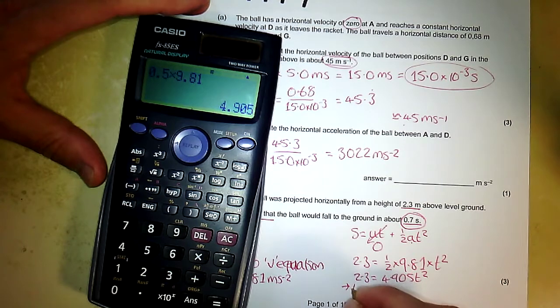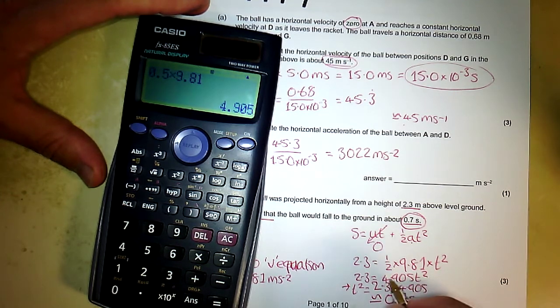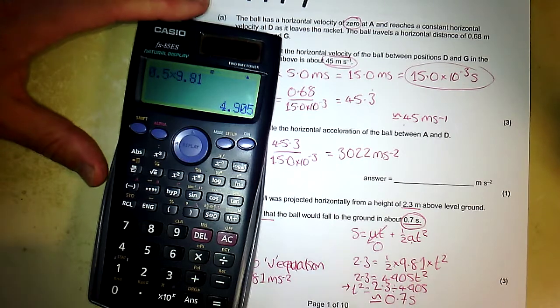So t squared is 2.3 divided by 4.905. We divide by 4.905 on both sides.